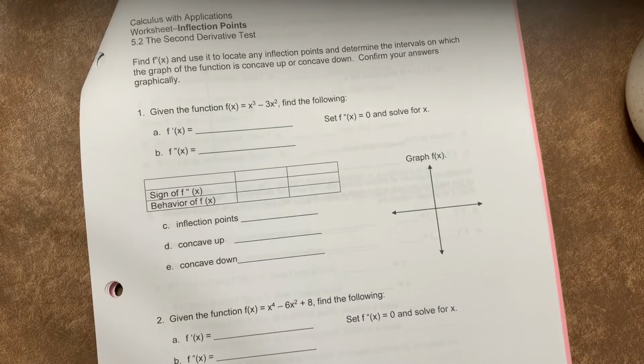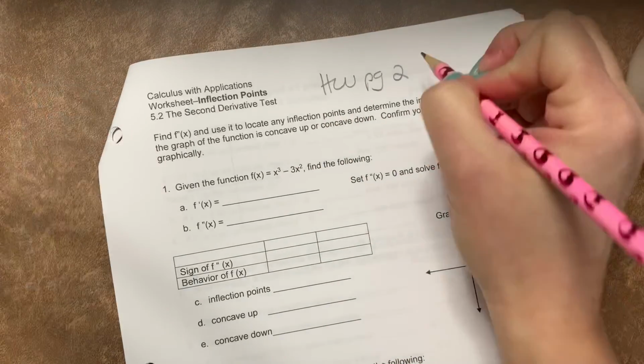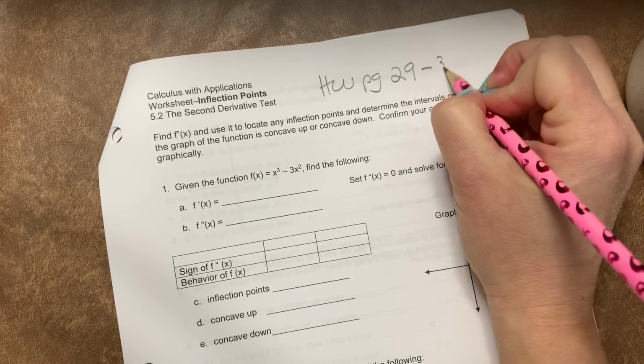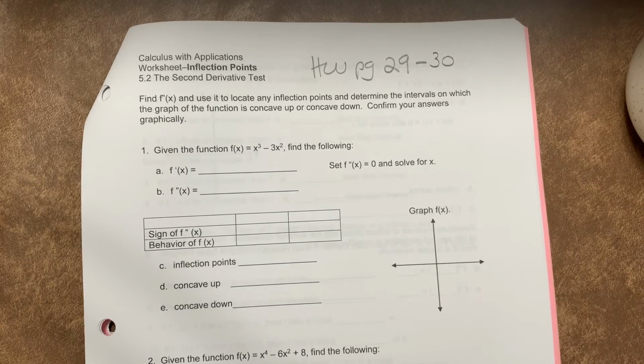Okay, so your homework on your calendar is page 29 to 30. To get both of those pages done, all the answers are at the bottom of page 30, so you can check yourself.